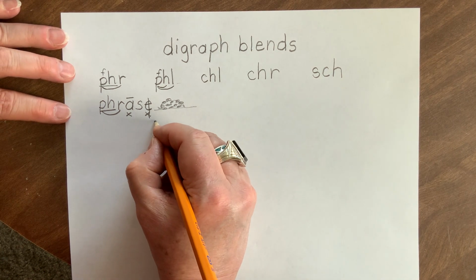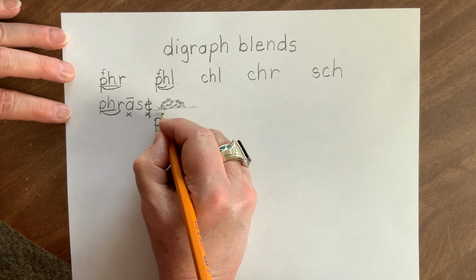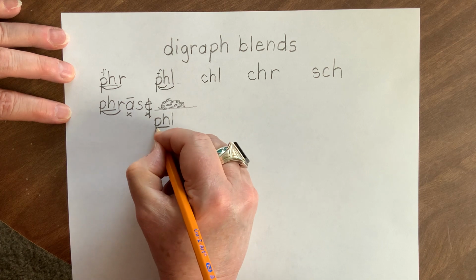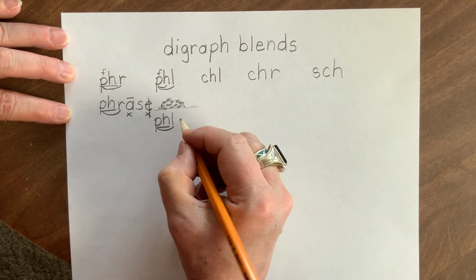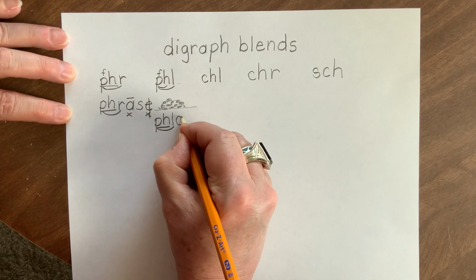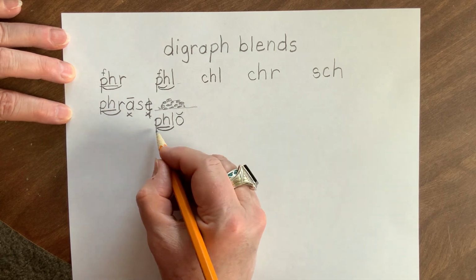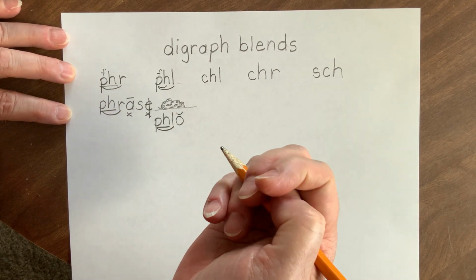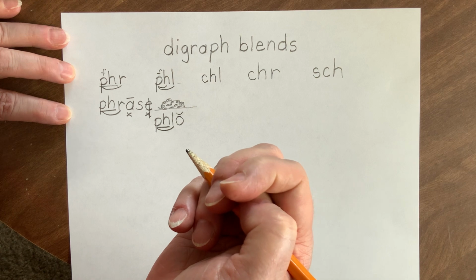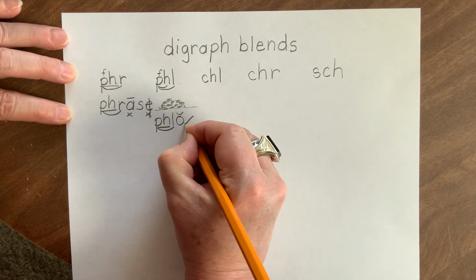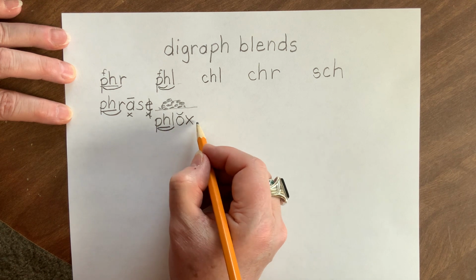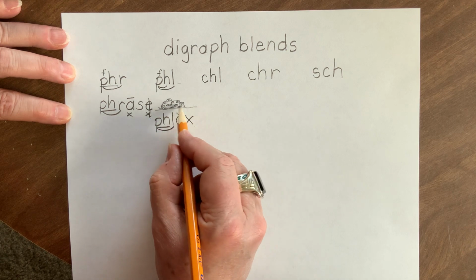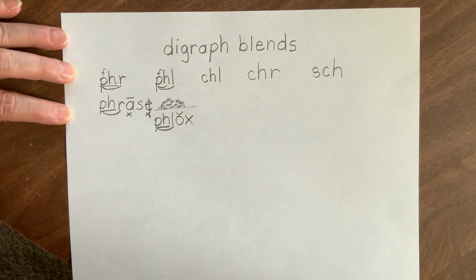All right, here's the word phlox. There's the PH digraph. Put the L on to make the fl digraph blend. Here's the short O sound. Phlox. Do you hear the two sounds? X. But it's only one letter. What letter makes those sounds? X. The X does. Phlox. This is the word phlox for this kind of little flower in a little bush.